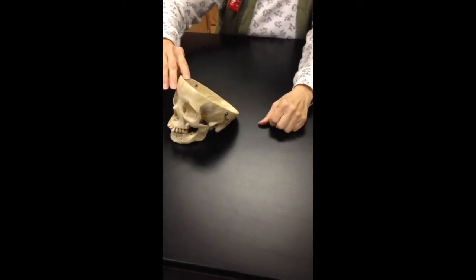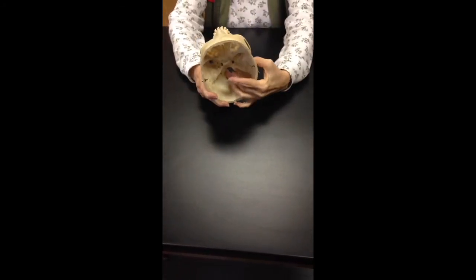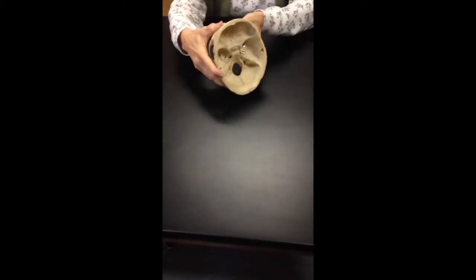All right, what else do you need to know? Oh, this big hole here, that's the magnum foramen, or some people say foramen magnum. Foramen means hole. Magnum means big, okay? So that's the foramen magnum, all right? And I'm not going to worry about the jugulars and the internal auditory. We're not going to worry about any of those. Those are going to be on the diagram because on these it's pretty hard to tell. Okay? All right, so that's all you need to really know on the inside of the skull.